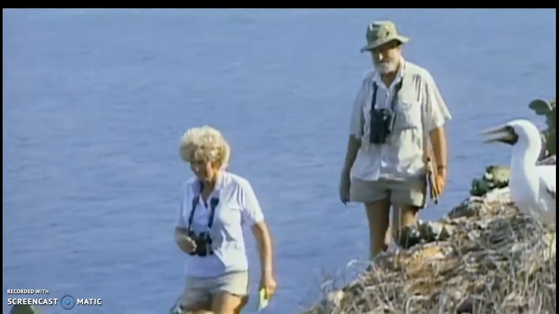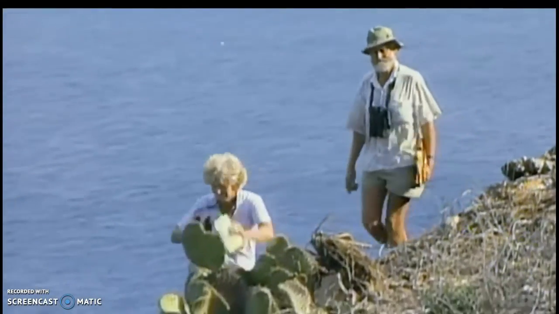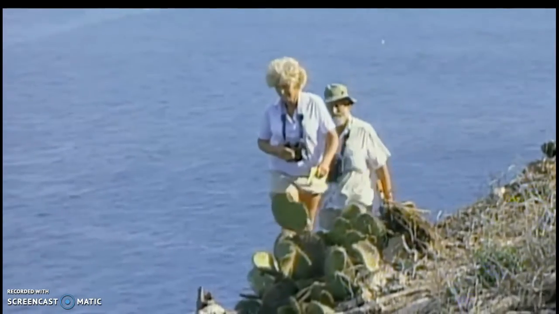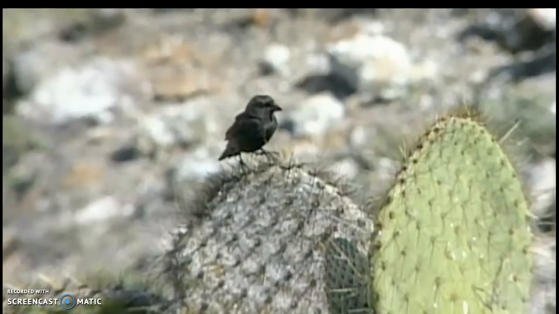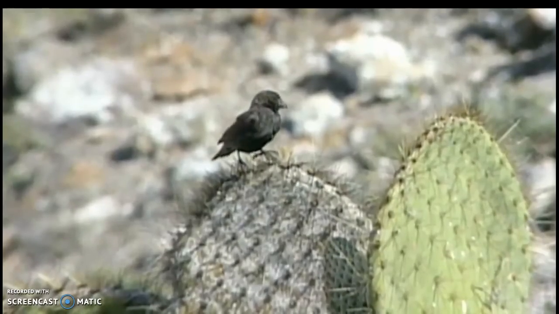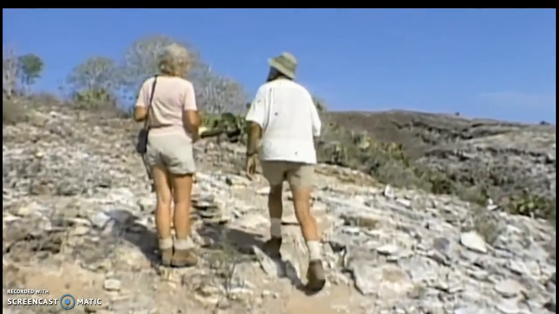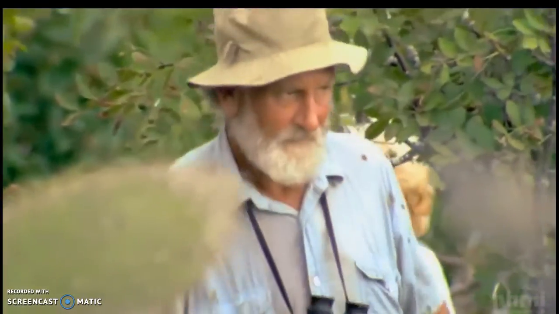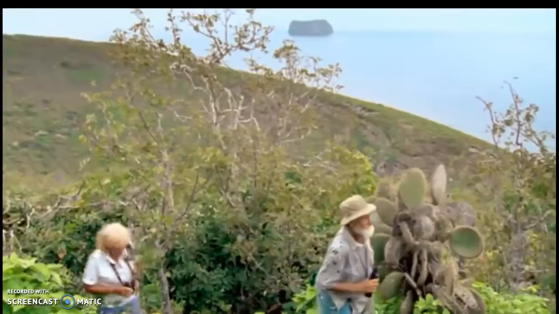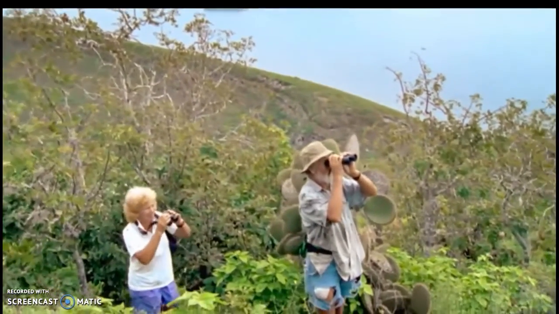When we started out, we had no plan for the long term. In fact, we thought it was just going to be a few years, maybe 2 years. 2 years have turned into a 40-year odyssey. The Grants have returned every summer since 1973. Here, they've made some of the most remarkable observations in the history of field research as they studied the famed Galapagos finches.